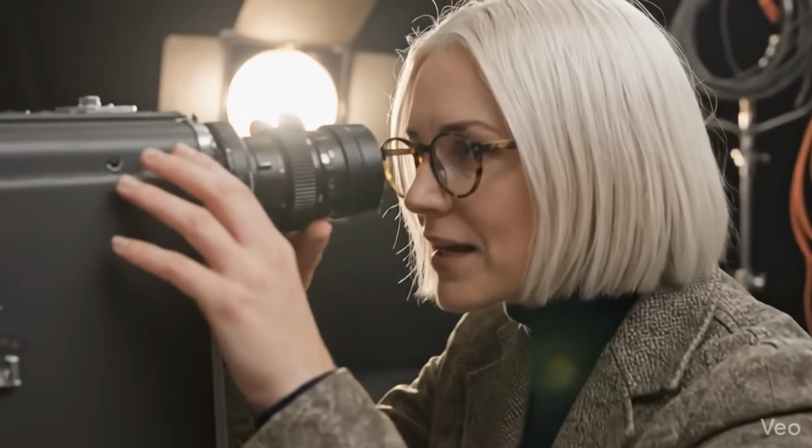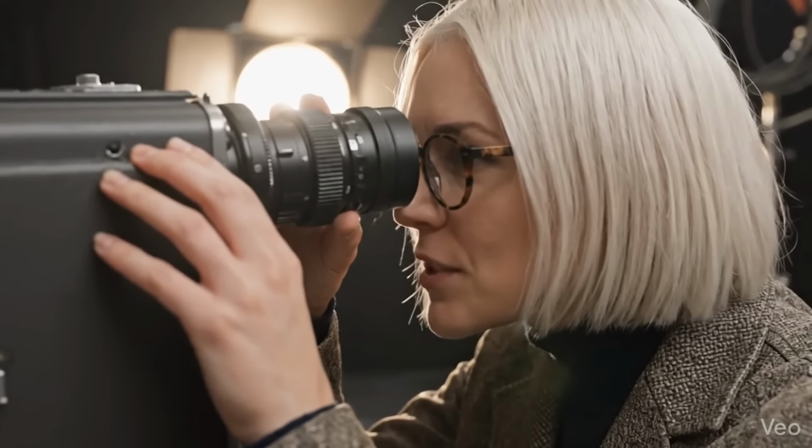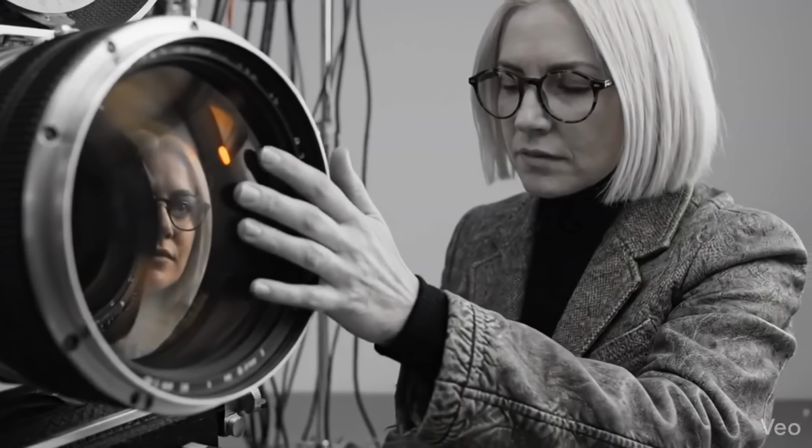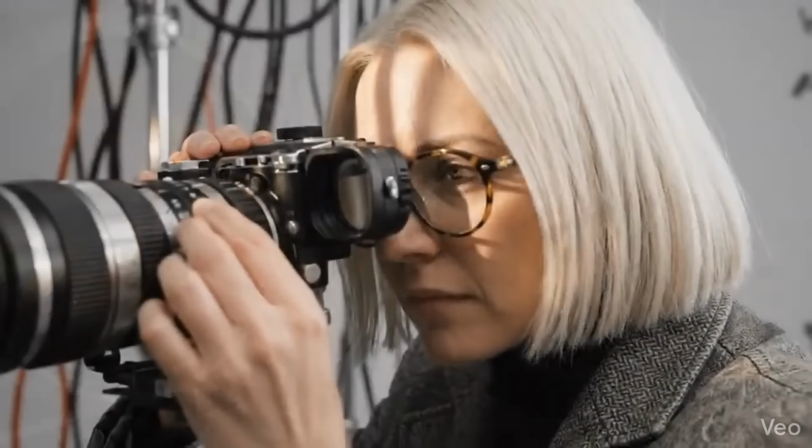I didn't learn to tell stories with a keyboard. I learned with my hands. We focused on the chemistry of film, the geometry of shadows, and the patience of a perfect take. It wasn't about algorithms or engagement metrics. It was about the craft. It was heavy, it was expensive, but it was real.